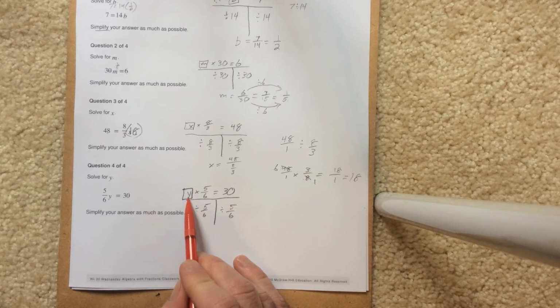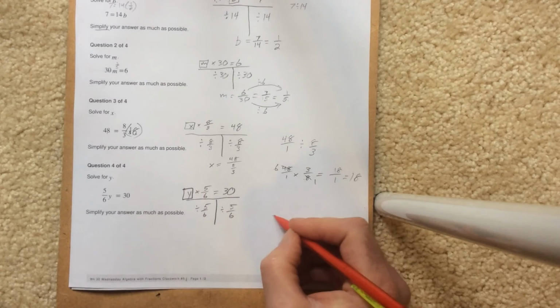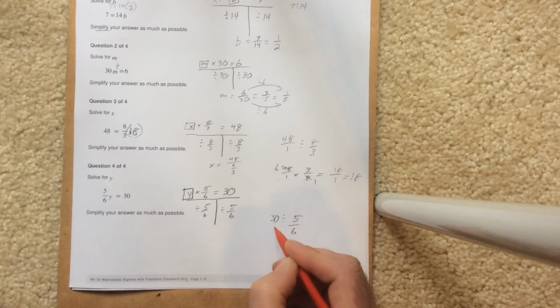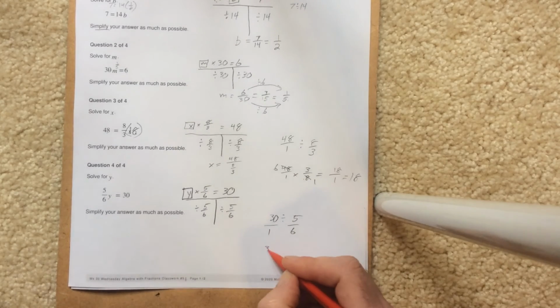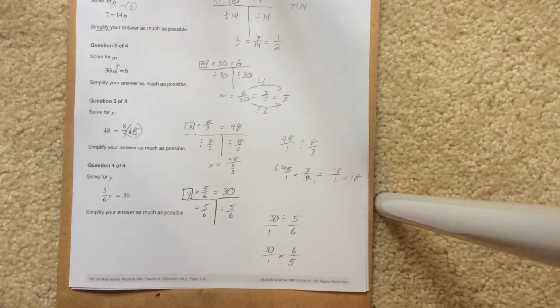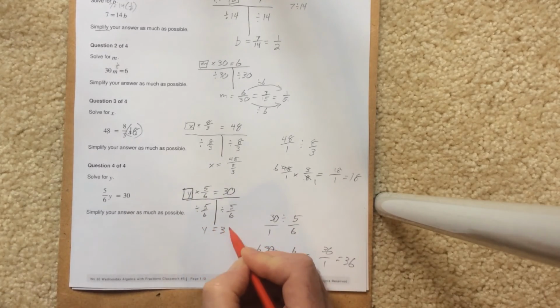Okay, y is your variable here. We're isolating it, so the opposite of times 5/6 is divided by 5/6. So over on this, I'm going to do 30 divided by 5/6. Remember, 30 is the same as 30 over 1. Keep it, change it, flip it, reduce early, divided by 5, divided by 5. So that gives us 36 over 1, which is 36. So over here, we're left with y equals 36.